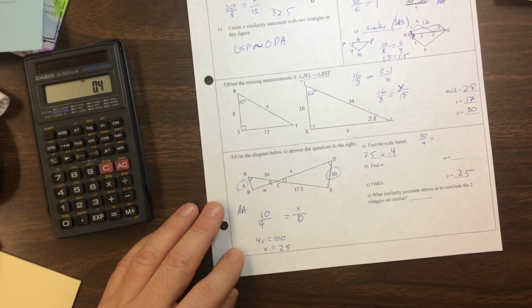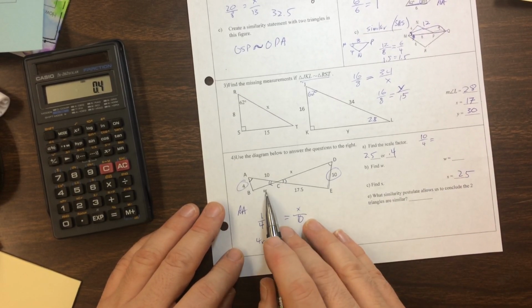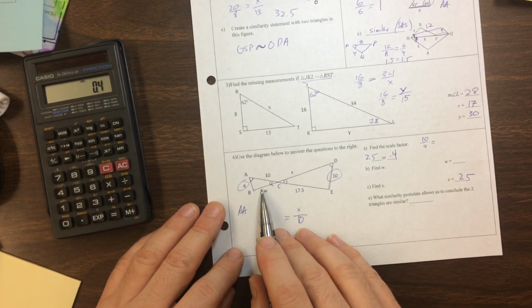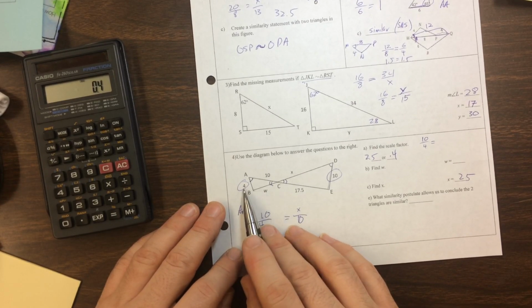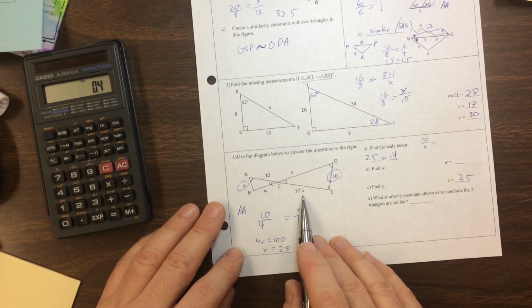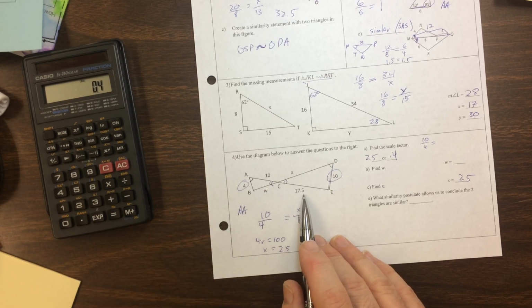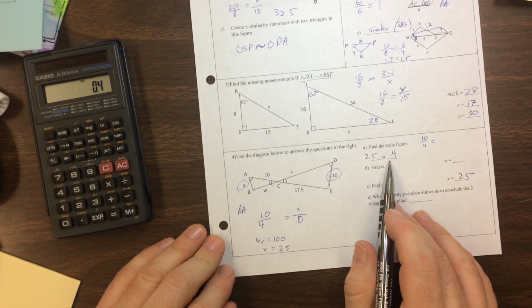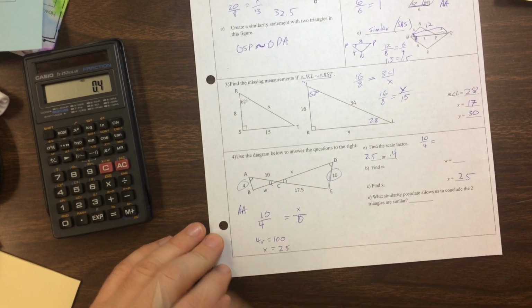And now I need to find W. Another way to think about this: I know my scale factor is 2.5, so W times 2.5 is going to give me the larger one. Or 17.5 times 0.4 is going to give me W. That'd be another way to do it.